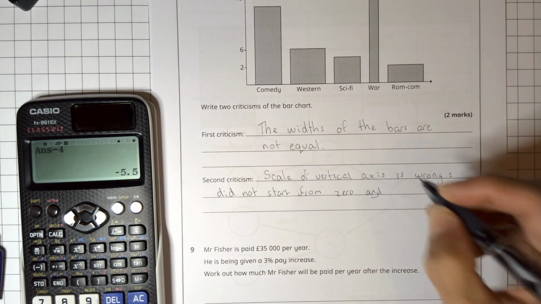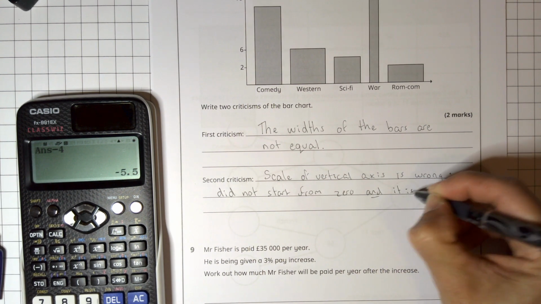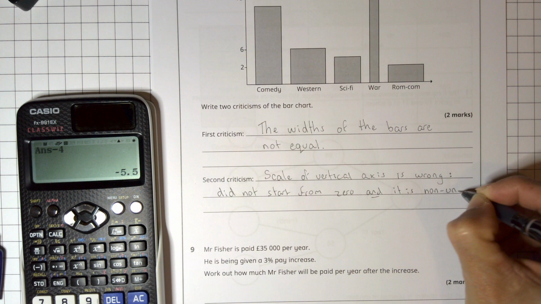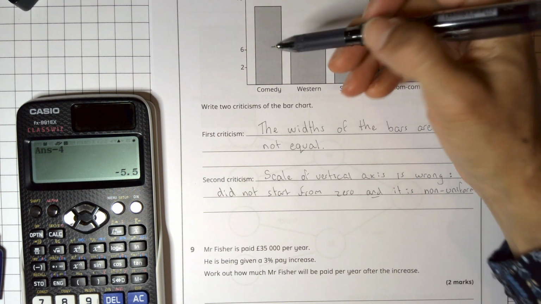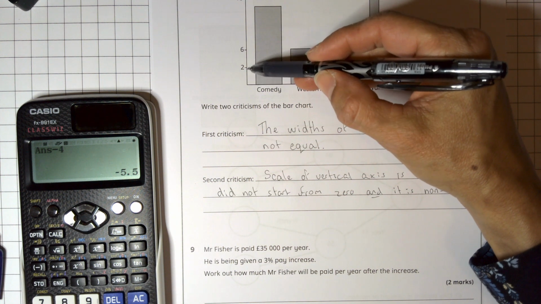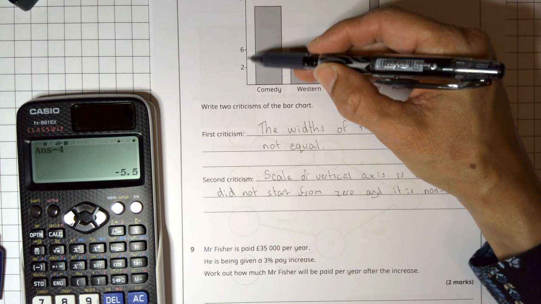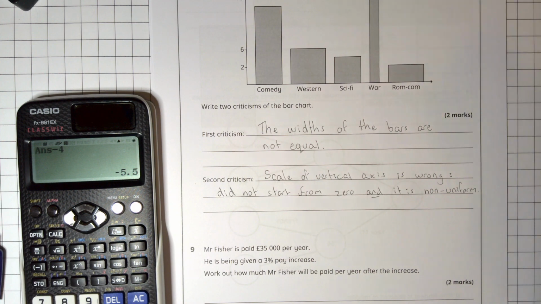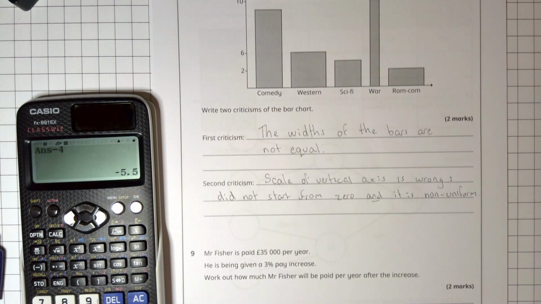And it is non-uniform. What we mean by that is the jump here is not the same as the jump there. The jump here is worth 2, the jump here is worth 4, but yet the distance looks like it should be the same. Okay, good.